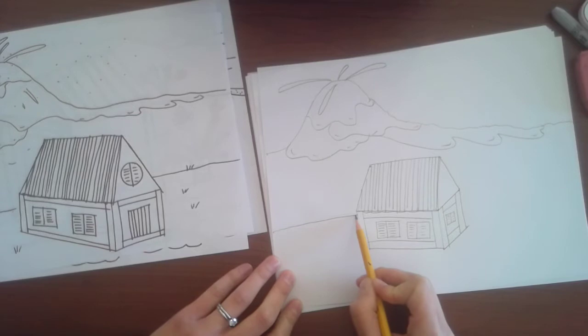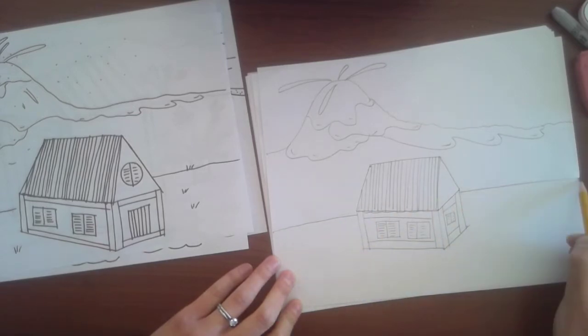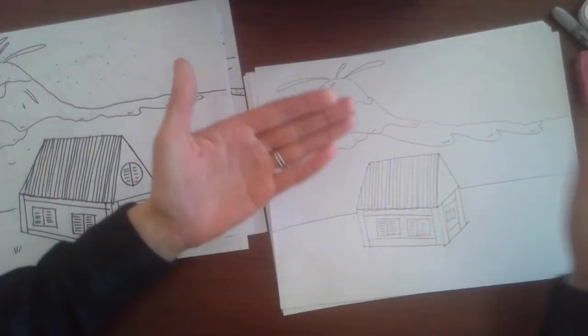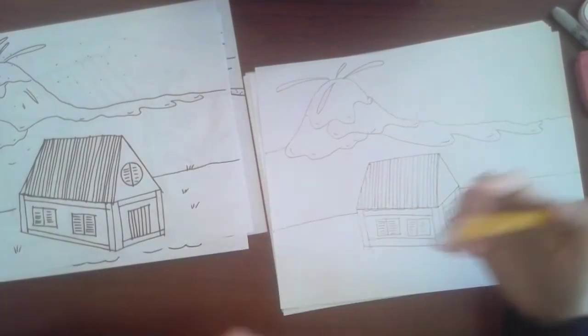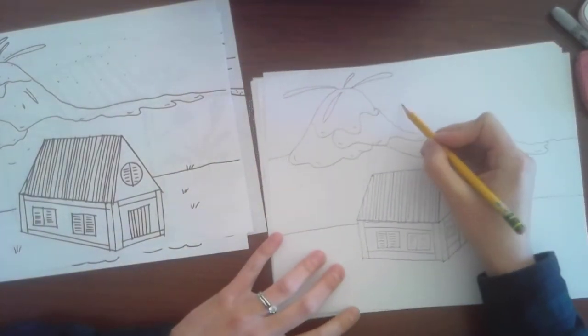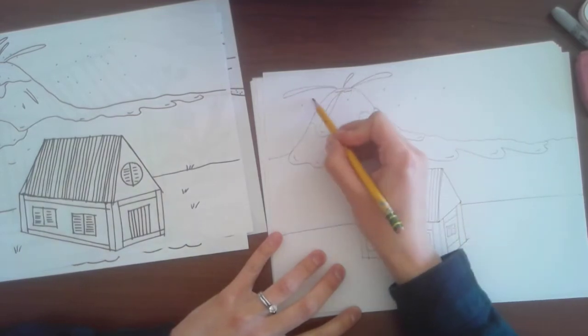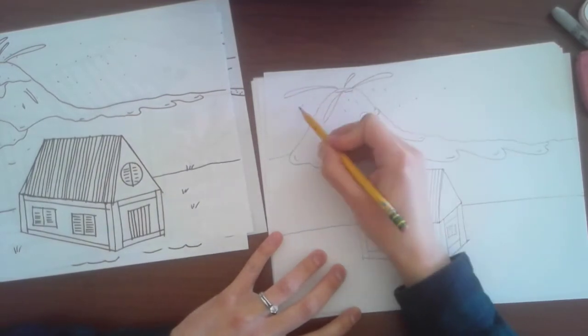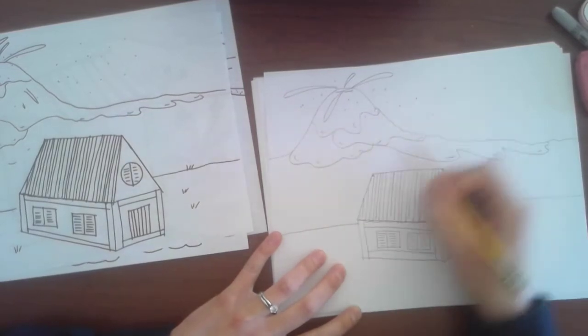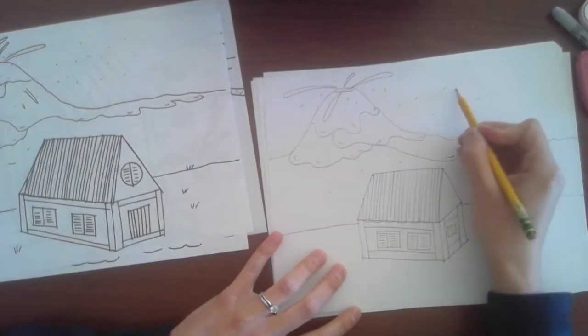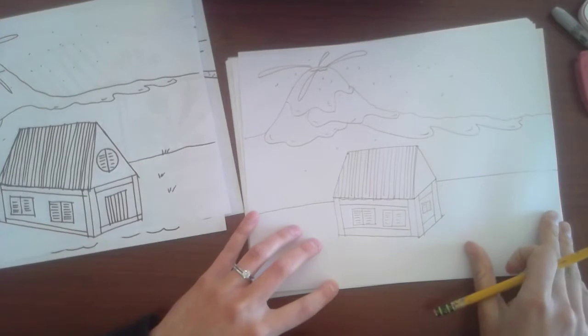Draw a line, stop, jump, and continue on the other side. So it looks like the house is in front. Okay? Last but not least, I'm just going to draw little teeny dots, and these are going to represent the ash that is floating in the sky. And you can kind of do it all over, right? All right, that's the volcano.